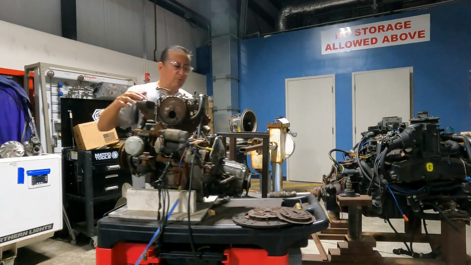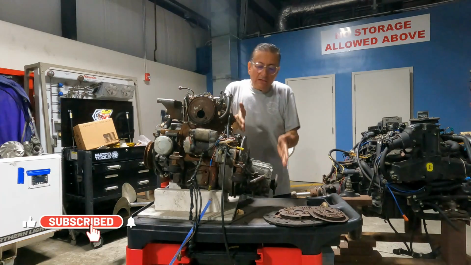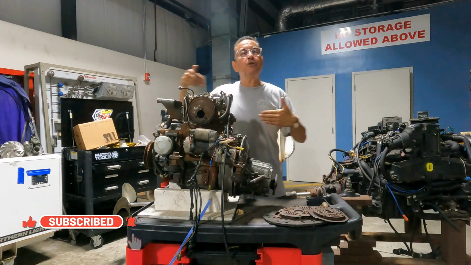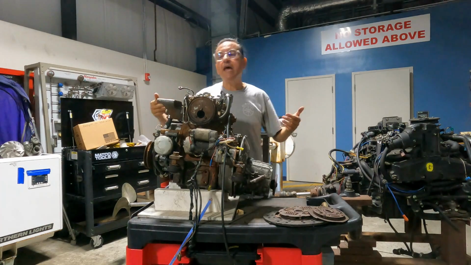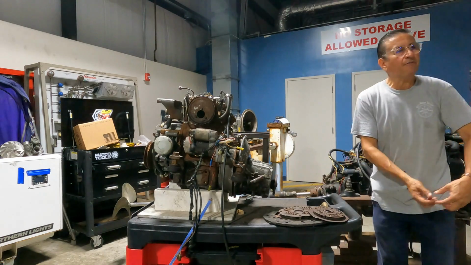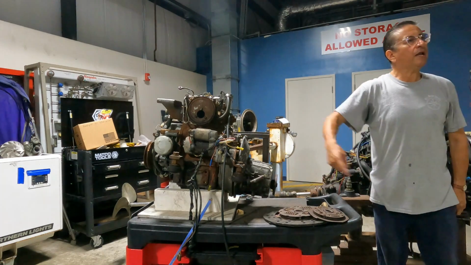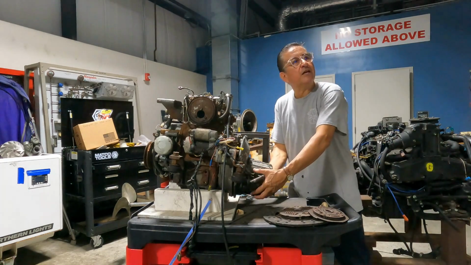Another small example. This is a small diesel engine with the transmission. What type of propulsion is this? Direct. The front of the engine, the transmission, the coupling, the shaft, and the propeller. Direct. Look at this. I'm going to remove the transmission.